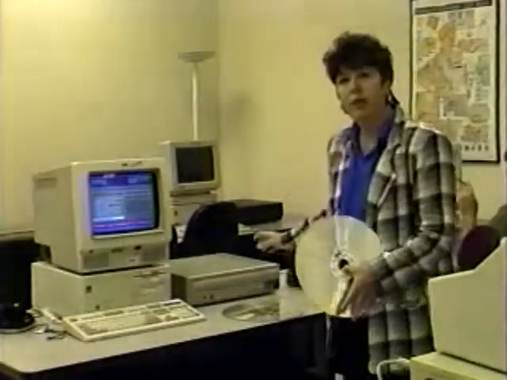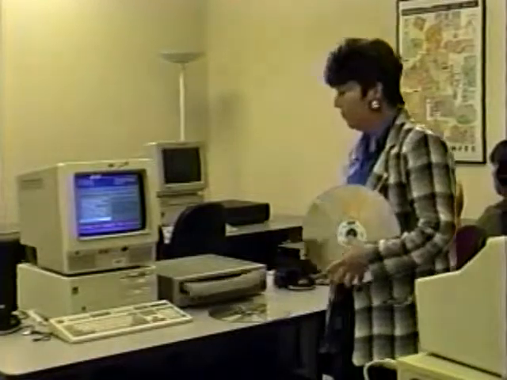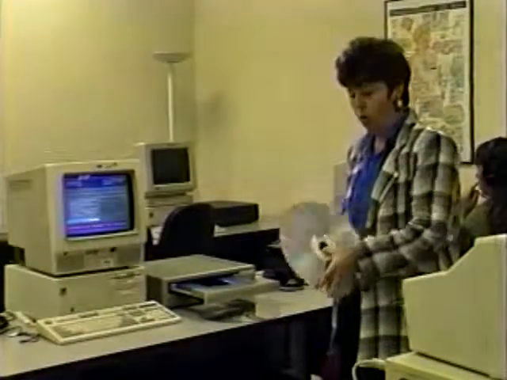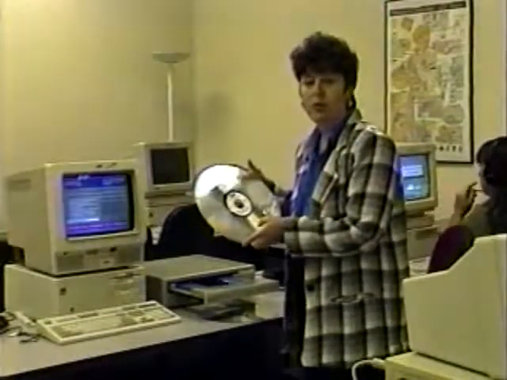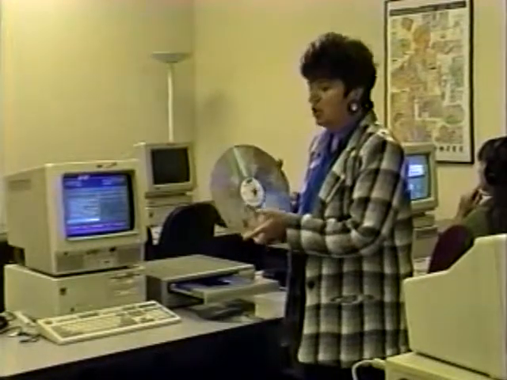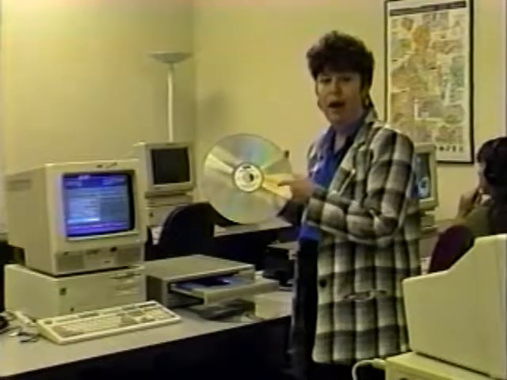The next thing the student needs to do is load the LaserDisc machine with the LaserDisc. To open the LaserDisc machine, there's a 1-button push. The drawer is opened and you can load the disc. It's very important to load the disc correctly, and each disc will give you individual instructions on how to load that disc into the machine.